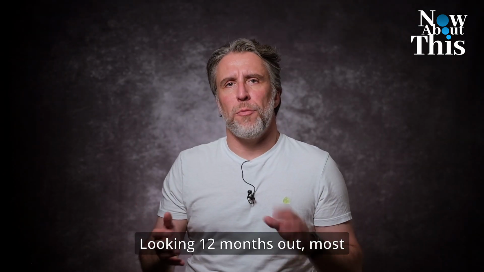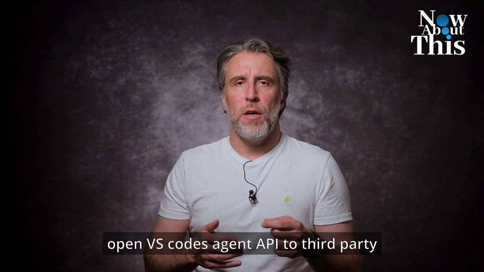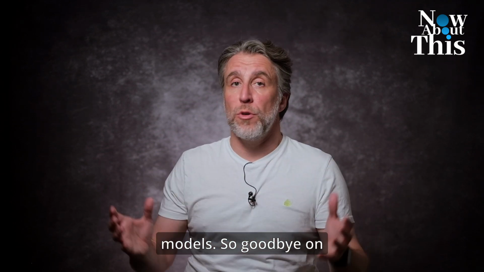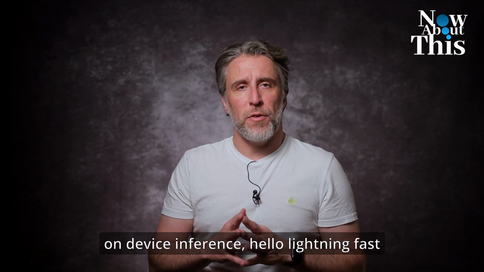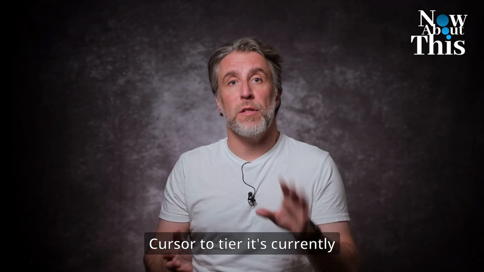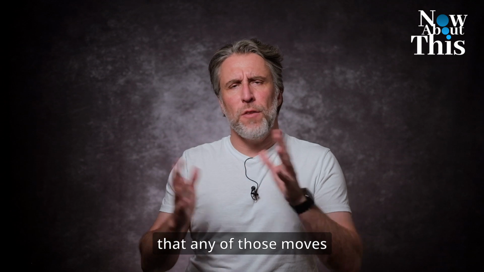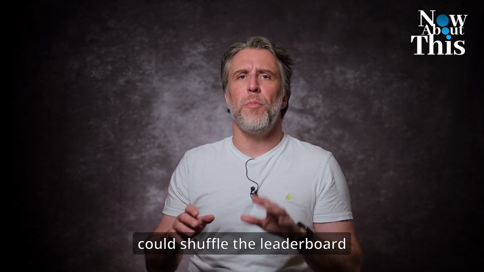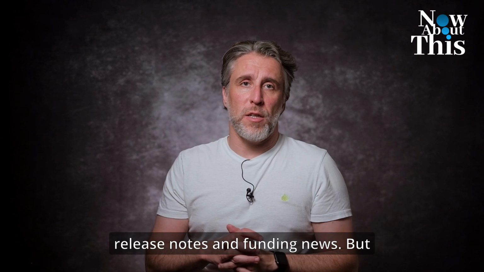Looking 12 months out, most analysts expect Microsoft to open VS Code's Agent API to third-party models, so goodbye vendor lock-in. Zed to ship full on-device inference, hello lightning-fast private coding, and Cursor to tier its currently generous free plan. Watch your budgets, be that. Any of those moves could shuffle the leaderboard overnight, so keep a weather eye on release notes and funding news.